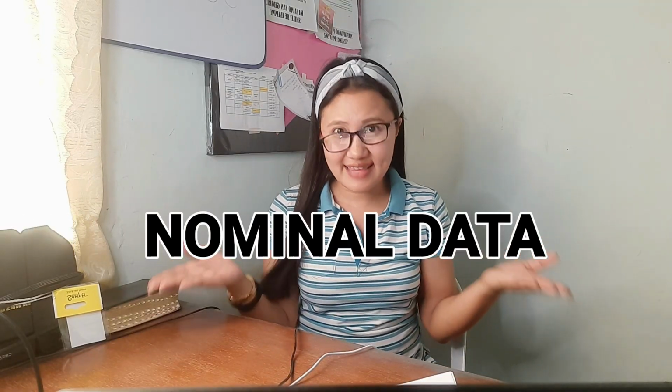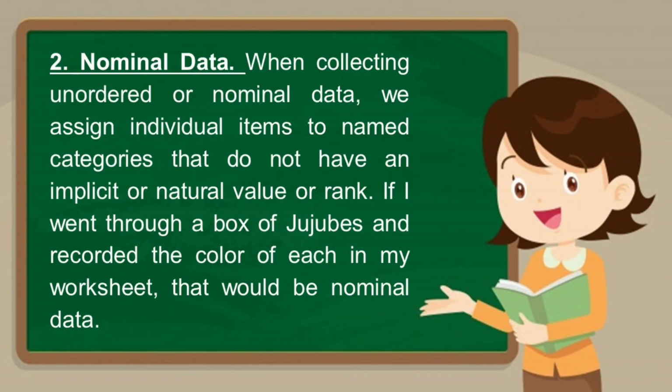Okay, let us have example number 2 or the second type of qualitative data, which is the nominal data. When we say nominal data, when collecting unordered or nominal data, we assign individual items to named categories that do not have an implicit or natural value or rank.